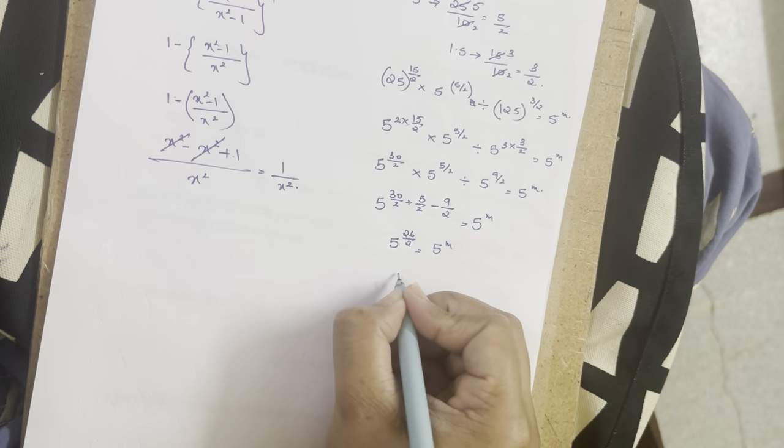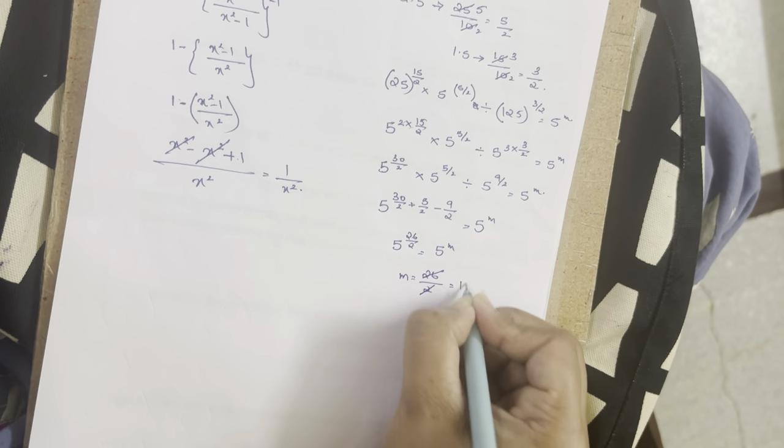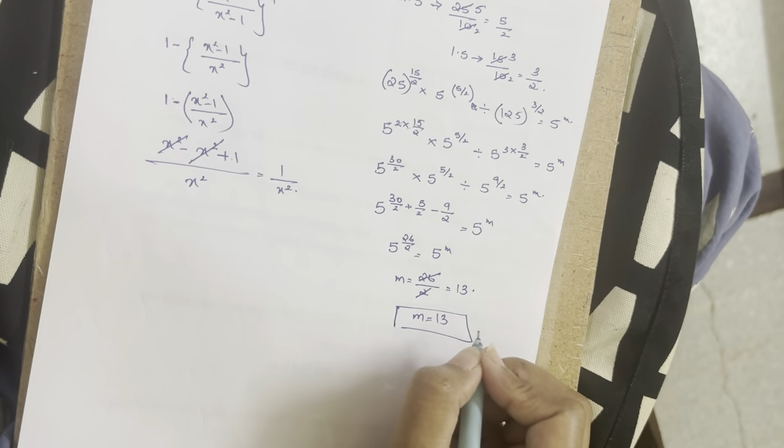Bases are same, I equate the powers. So m is equal to 26 upon 2. That becomes 13. So m is equal to 13 is the final answer that you get.